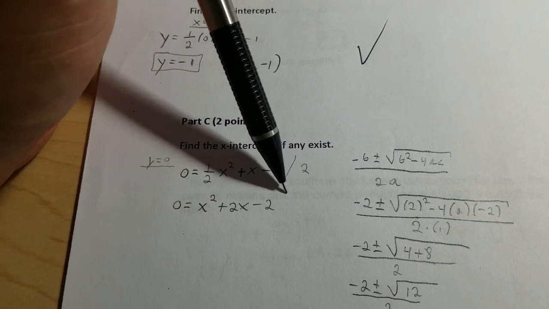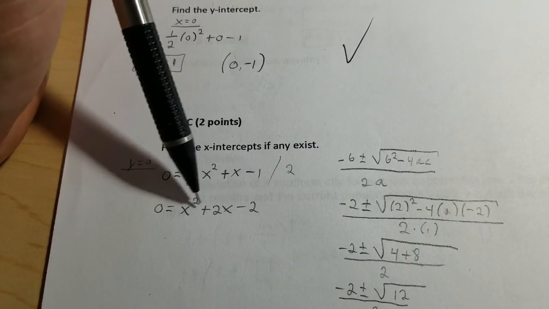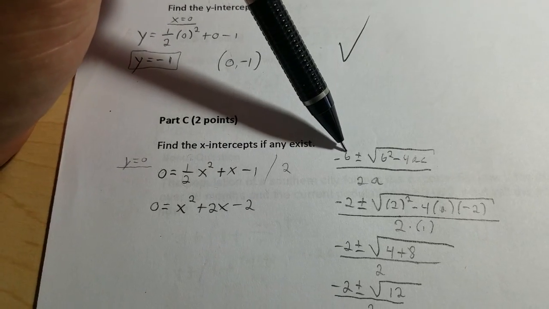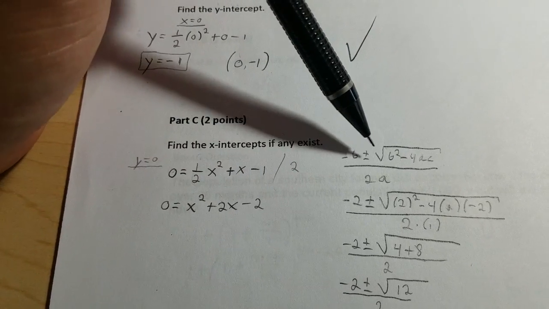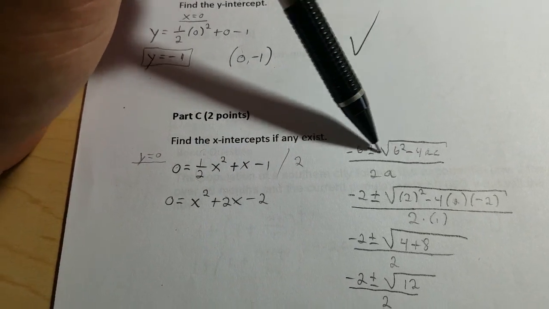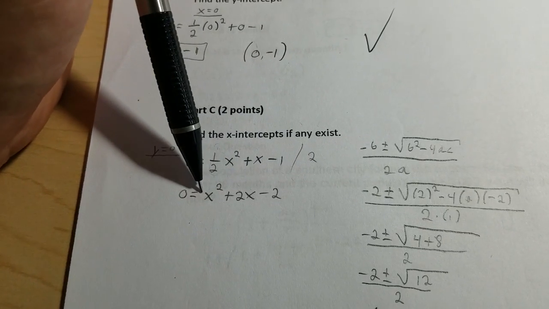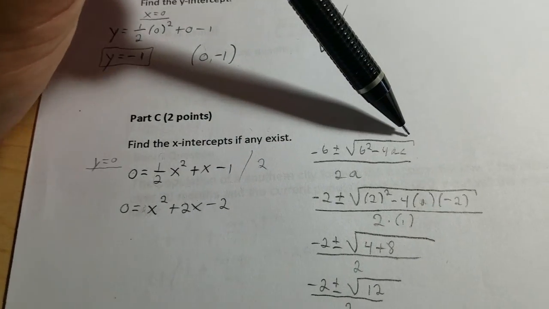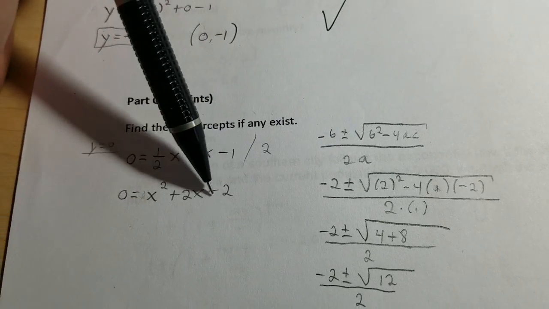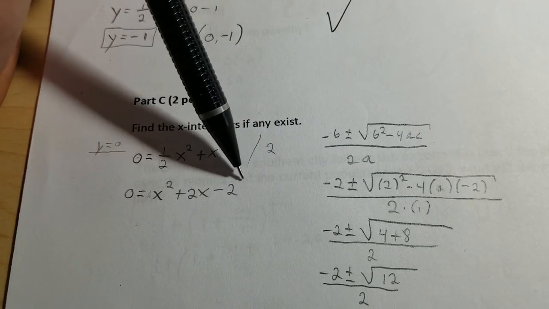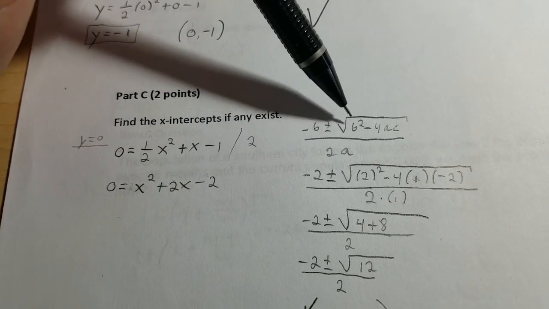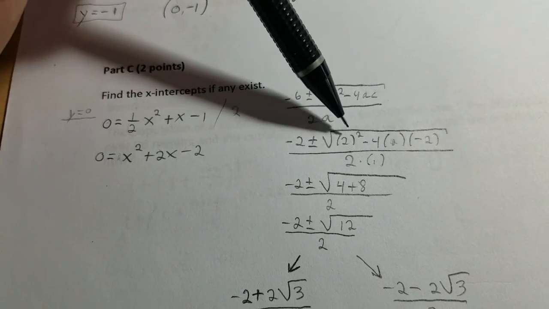Once you have your equation this way, you can get the values right from here. So my b value is going to be 2, my a value is going to be the one I have in front of the x squared, and then my c value is going to be the whole number, so it's going to be negative 2. By using that formula, you can just go ahead and do your math.